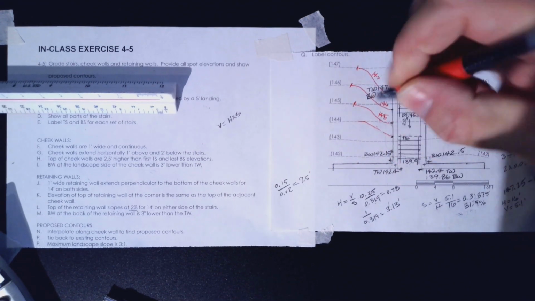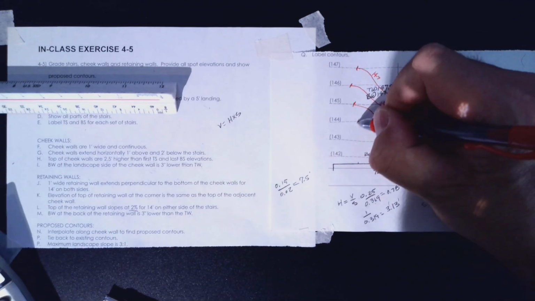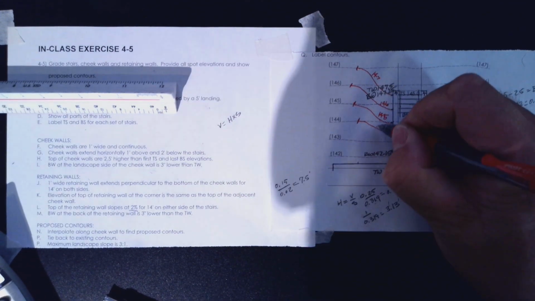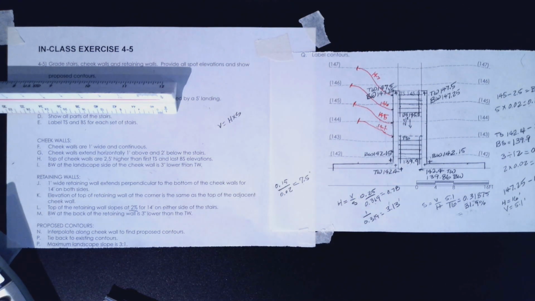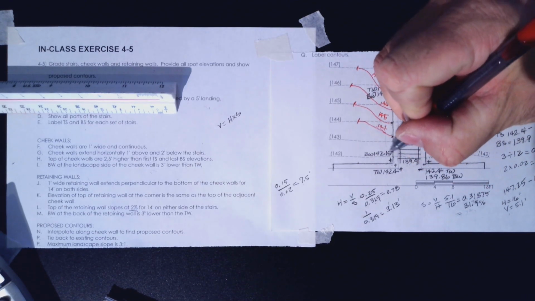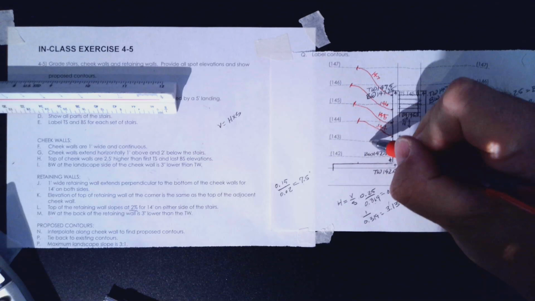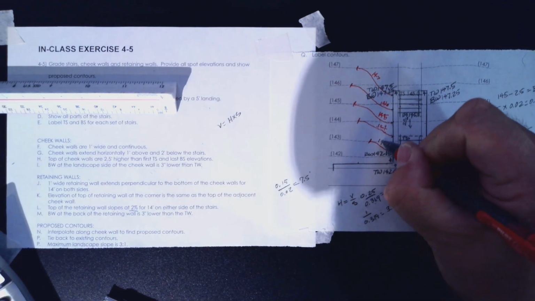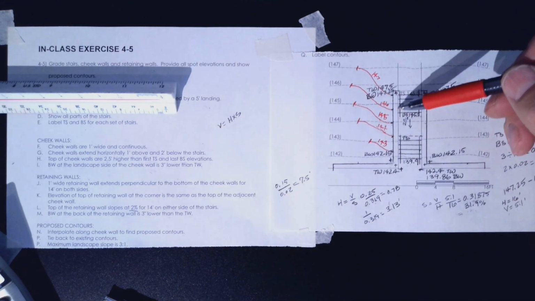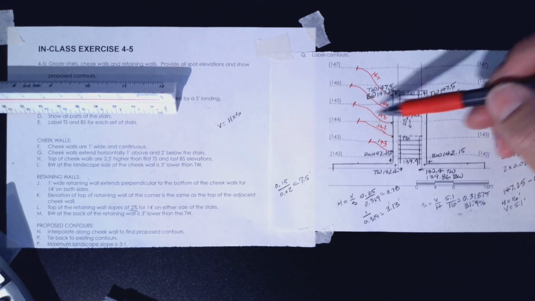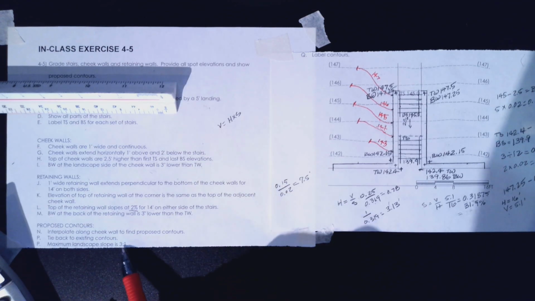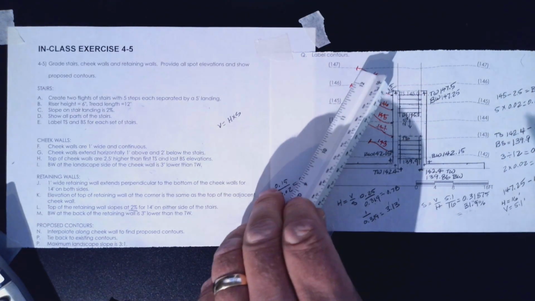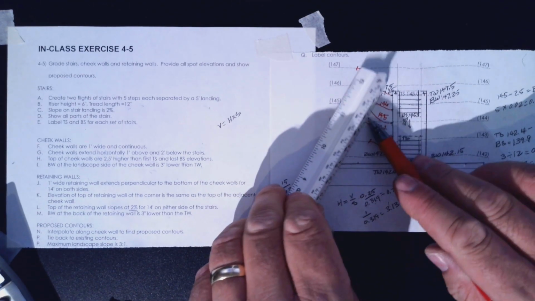The pin is not cooperating. This is 144. Try another pin. That one's going dry. And then 143 ties in here. Yeah. So this is 143. So see how we're just tying back into the contours? And for the cross maximum landscape slope, see here, proposed contour 3:1. So you just have to make sure our contours stay 3 feet apart.